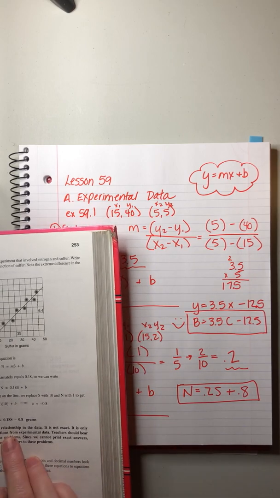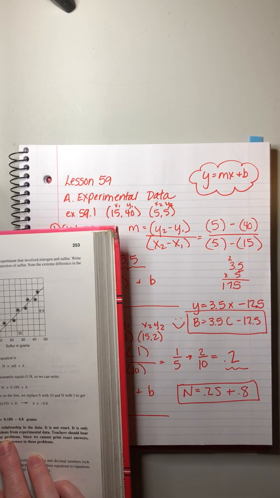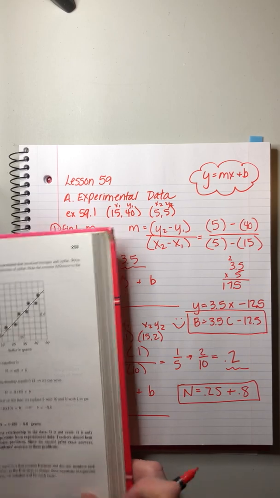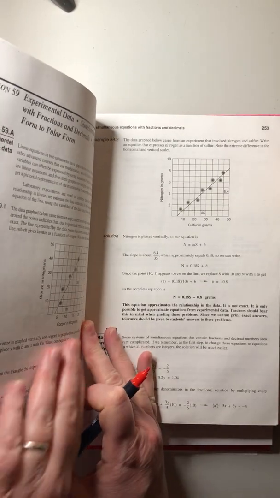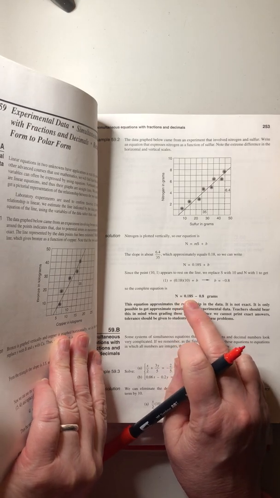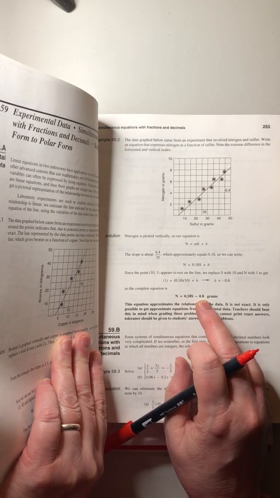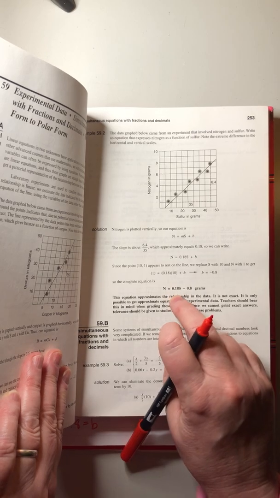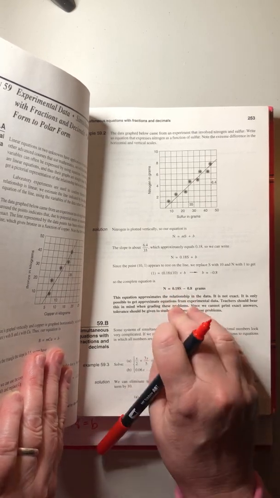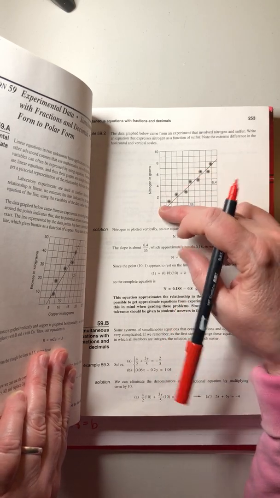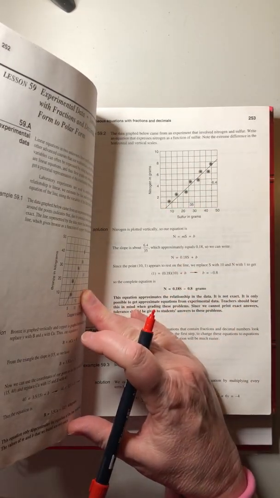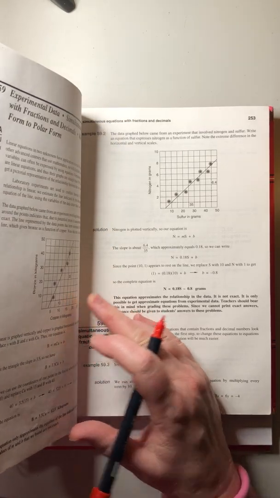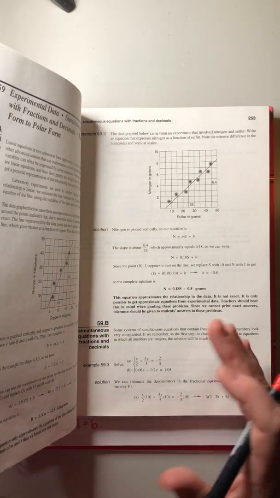Now, look what happened here. This answer that John has, you can't see it. He got 0.18 for the slope. He got the same as me. Oh no, he got negative 0.8, and this is positive. Now, my answer is still valid because he just used different points. And as a scientist, that's okay. As a mathematician, this is an incredibly frustrating kind of problem because our answers don't always come out the same.